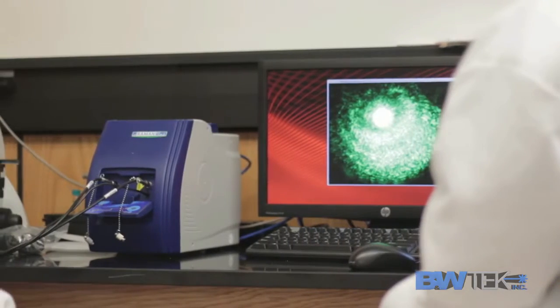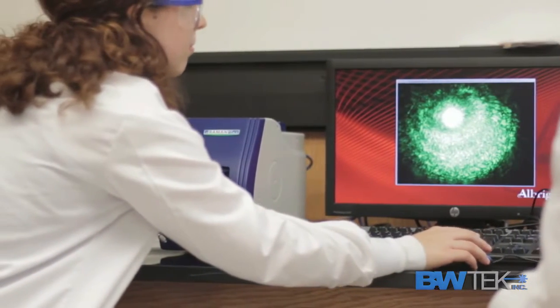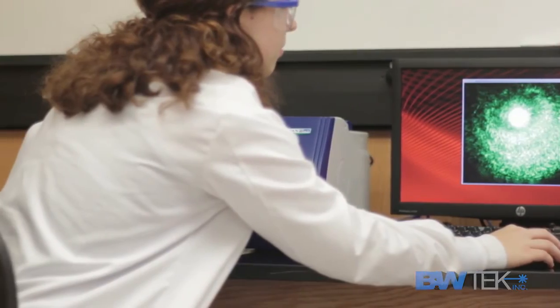I would also say that the sensitivity that it has, we're looking at essentially single molecule spectra. It has the ability to get down to those limits, and so those research projects really would not be feasible to do without something like the iRaman Plus.